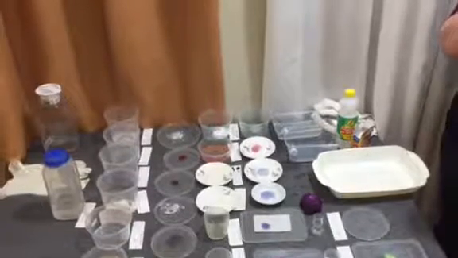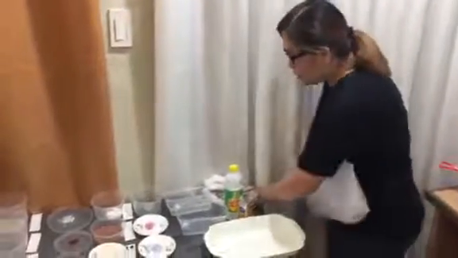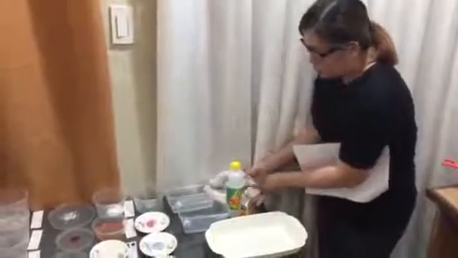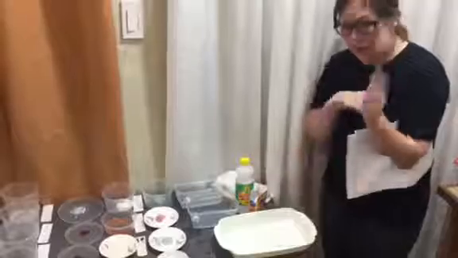I don't have goggles, so I use my sunglasses, a measuring spoon, this one, also closed shoes I am wearing right now, and then gloves.